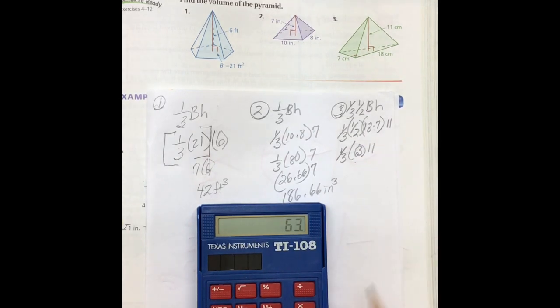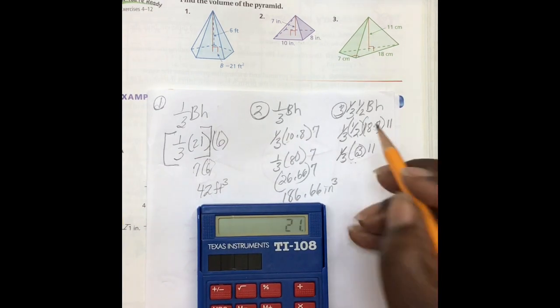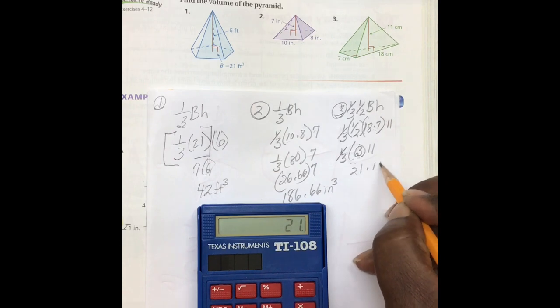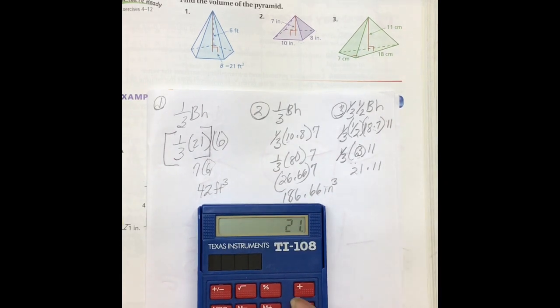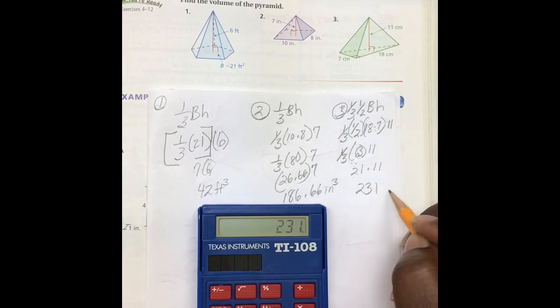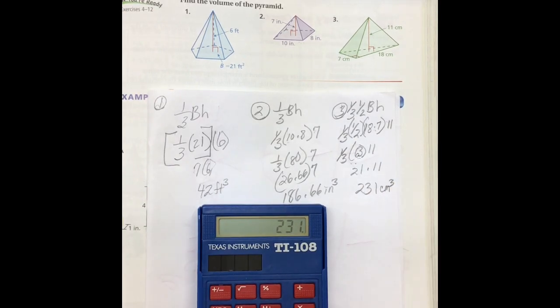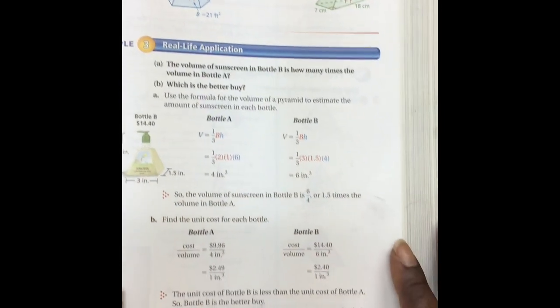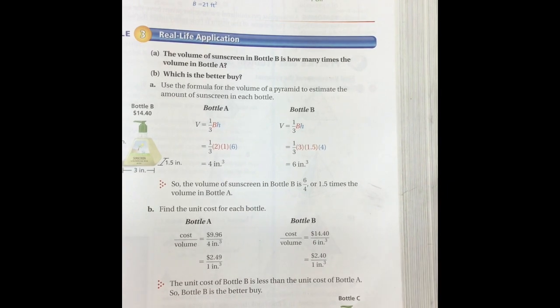All right, then we take 1/3 of the 63, divided by 3, which gives us 21 times 11. All right, so times 11, and we get 231 centimeters cubed, and that's how that is done, okay? Now, moving forward, our real-life application.